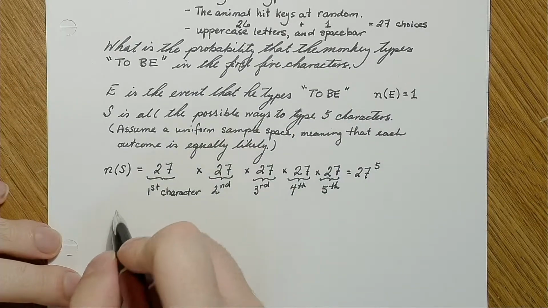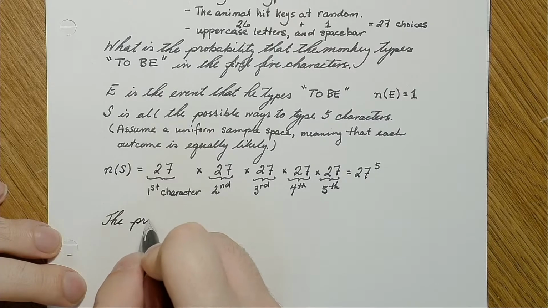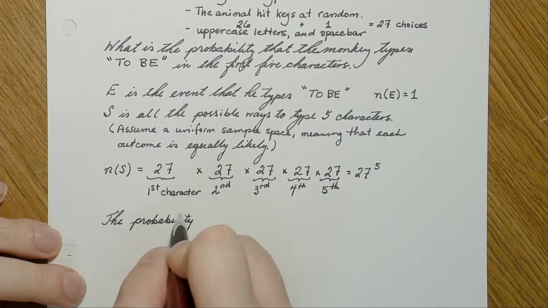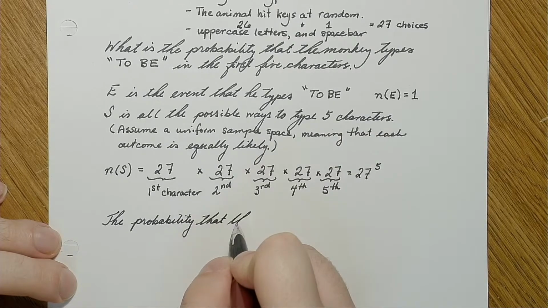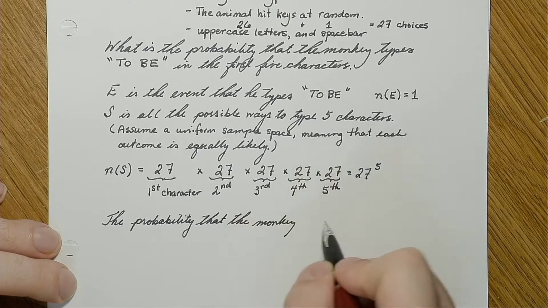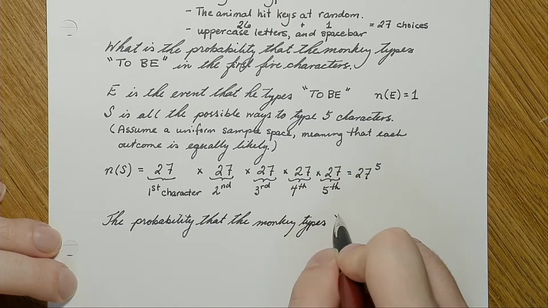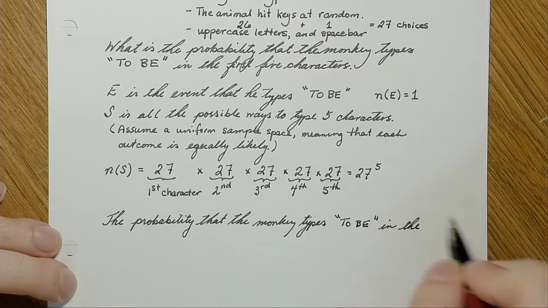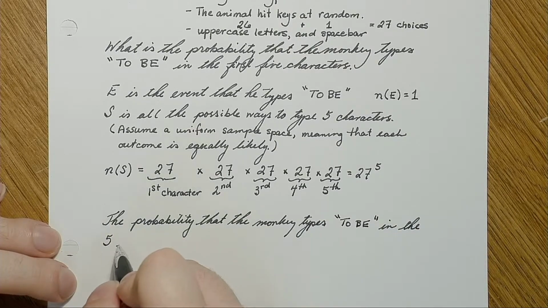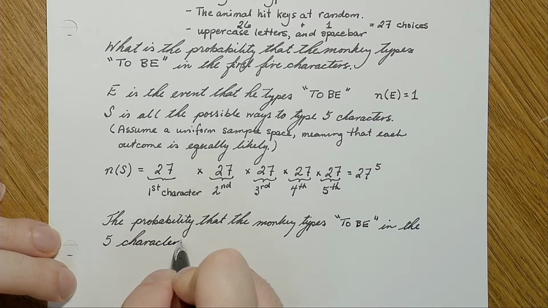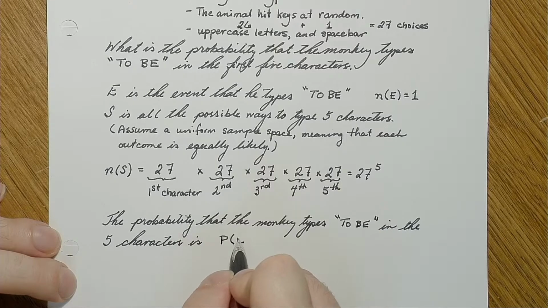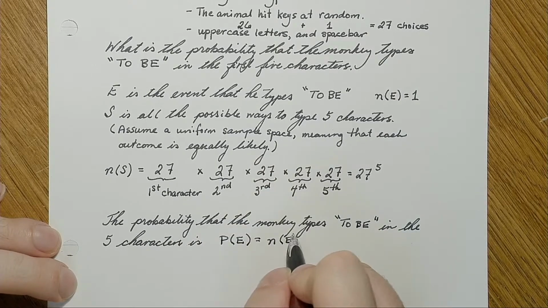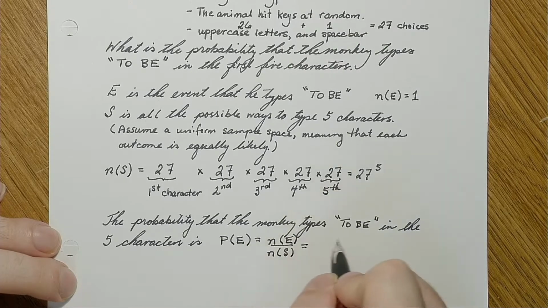So then the probability that the monkey types "to be" in the first 5 characters, the probability of E, you can write as there's one outcome that we want out of 27 to the 5th.